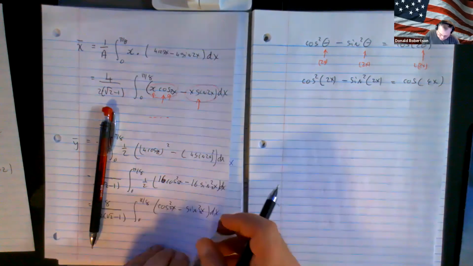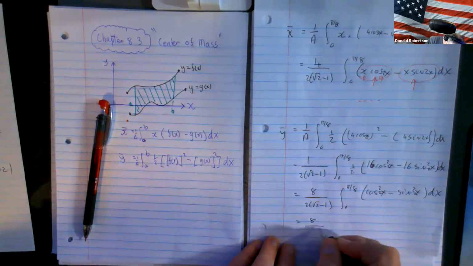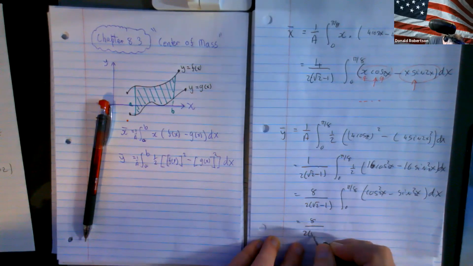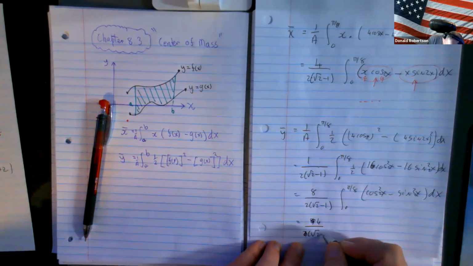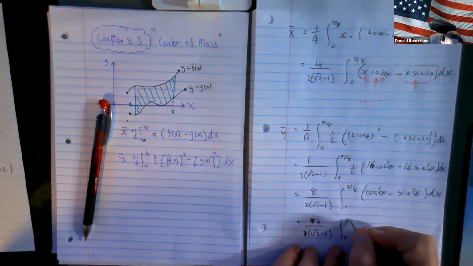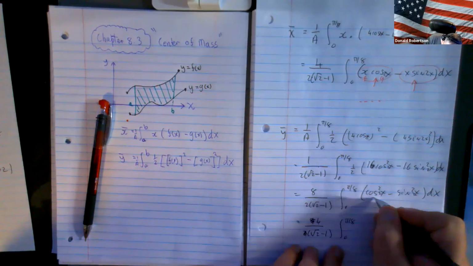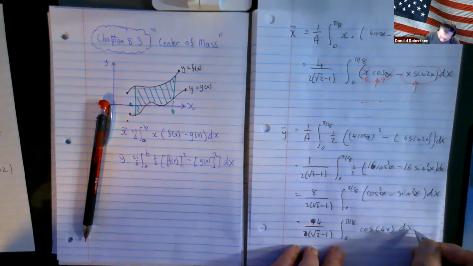So if I then return to here, we have 8 over 2. Oh, no, we don't. We now have 4 over root 2 take away 1, because I cancelled a little bit. The integral from 0 to pi upon 8. And this fella is now the cosine of 4x dx.